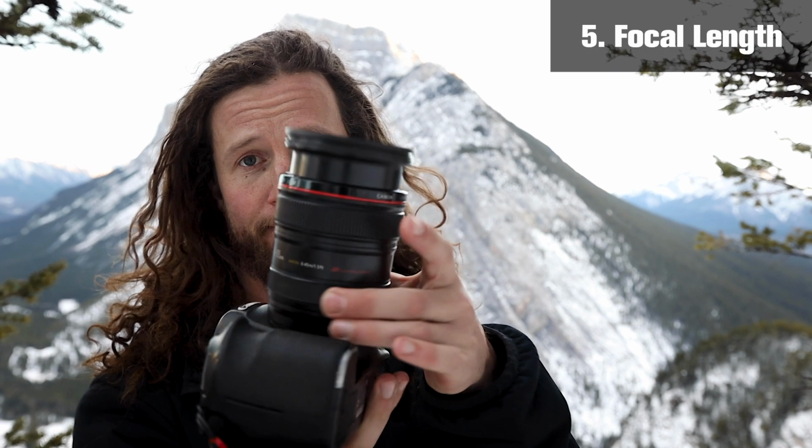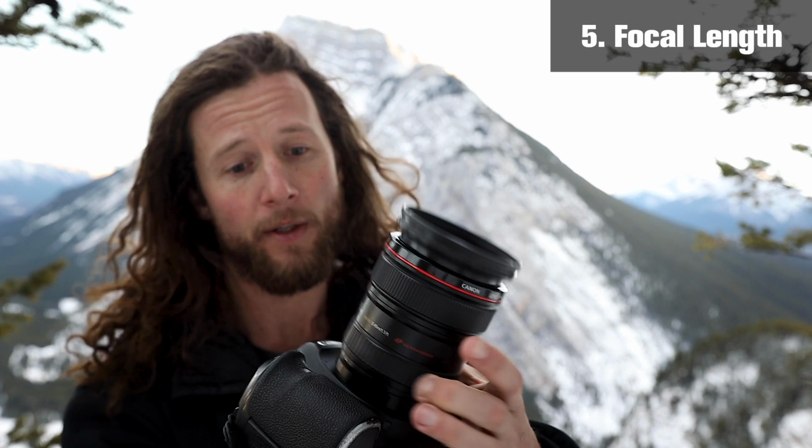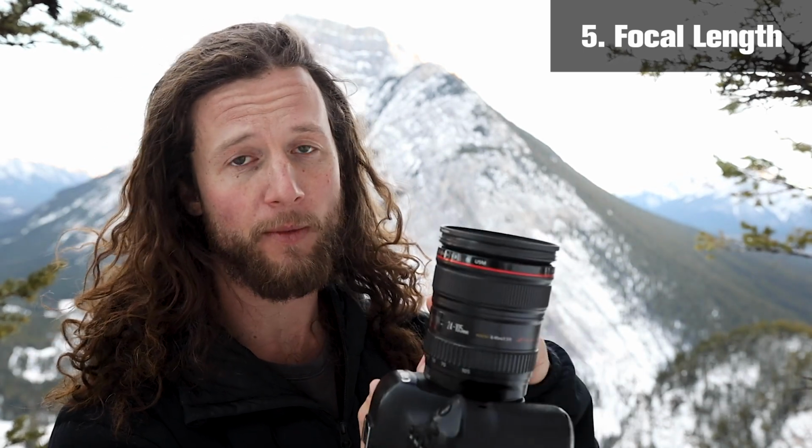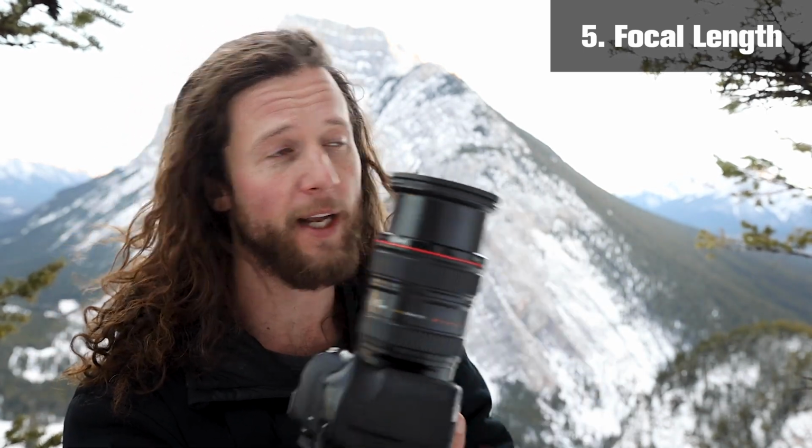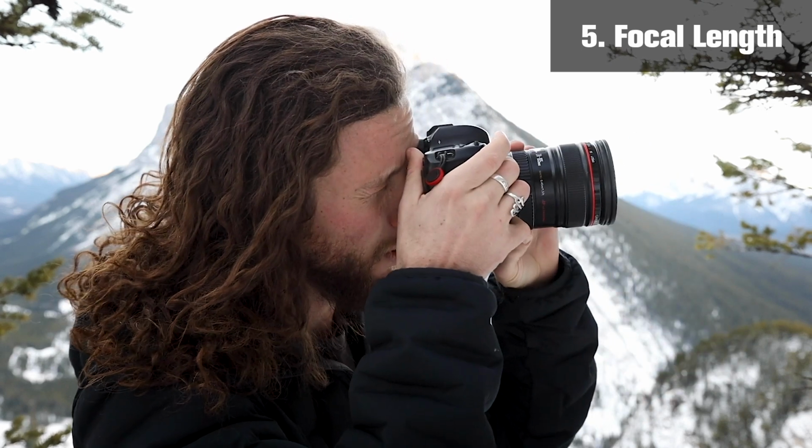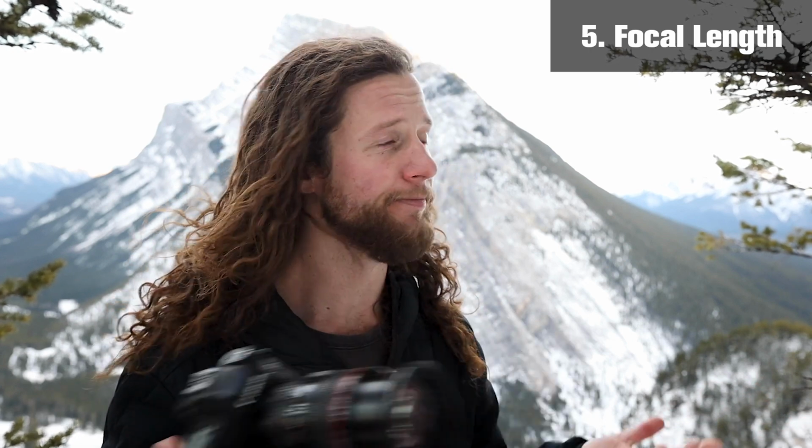What was the last one? Focal length. Focal length is literally your zoom. So right now, I've got 24, and it's zoomed right out, 105 zoomed right in. It's essentially what I'm focusing on. So the lower your focal length, the wider the shot's gonna be. Whereas if you get a zoom lens, you might have a 200mm lens, you can zoom right in on things. Your focal length is just your zoom.